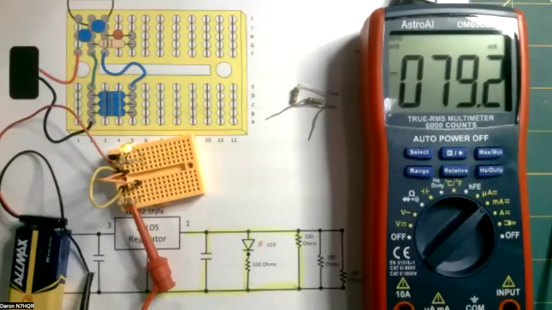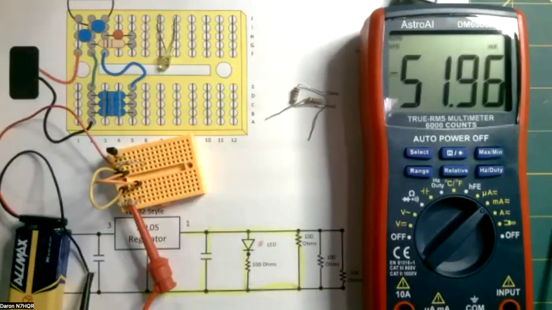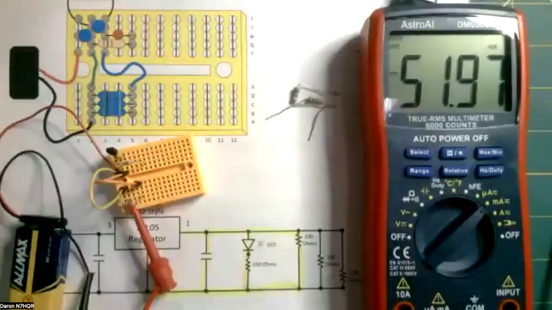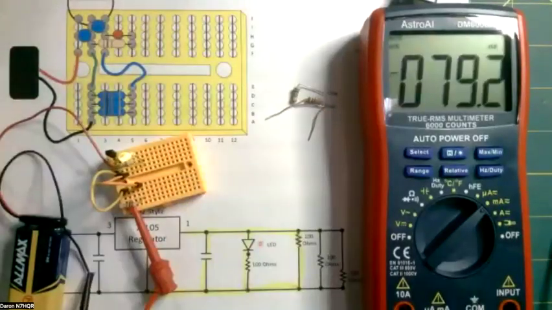Now, actually, can you pull out the LED momentarily? Sure. So, that's 52 milliamp. What was it with the LED in? 70 something, maybe? Almost 80? Boy, that's 30 milliamp. I'm surprised.